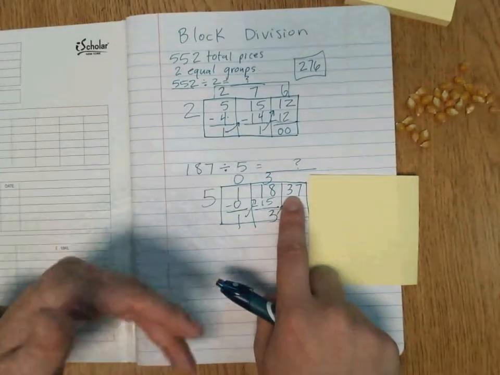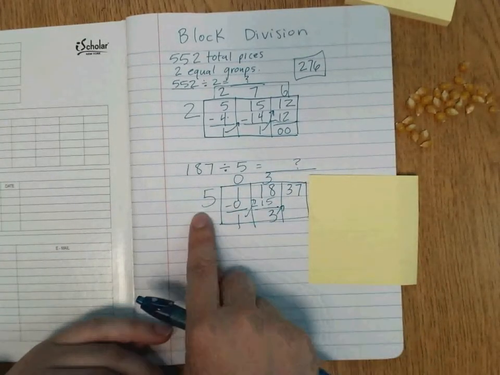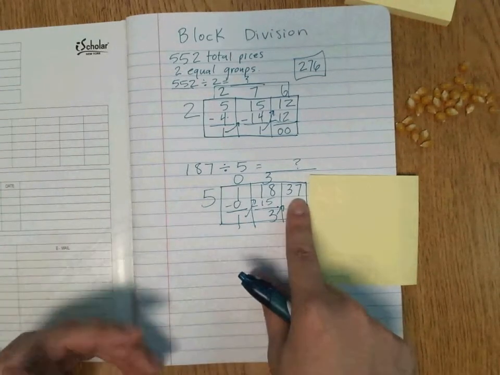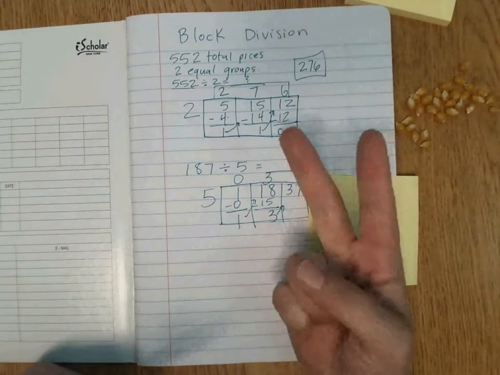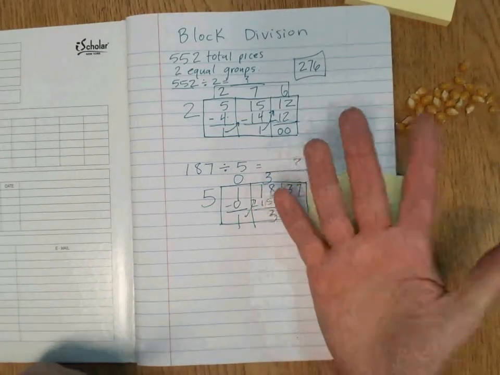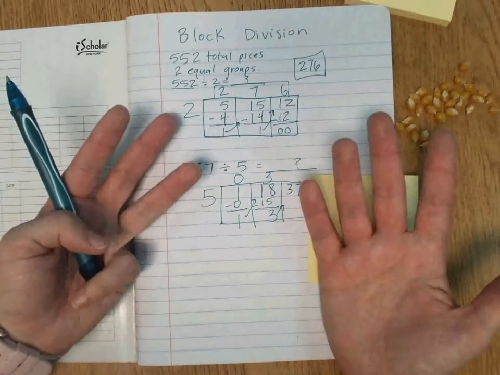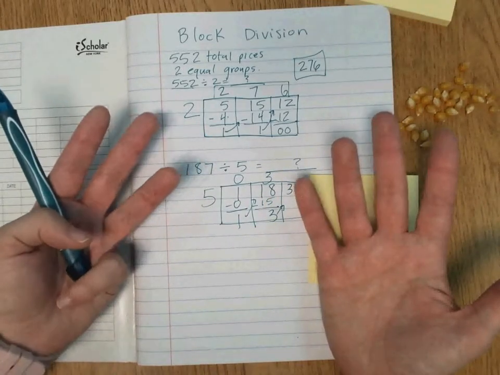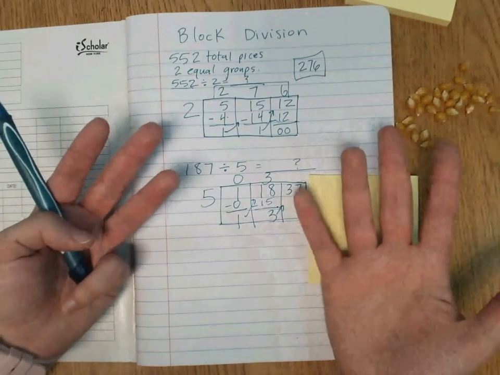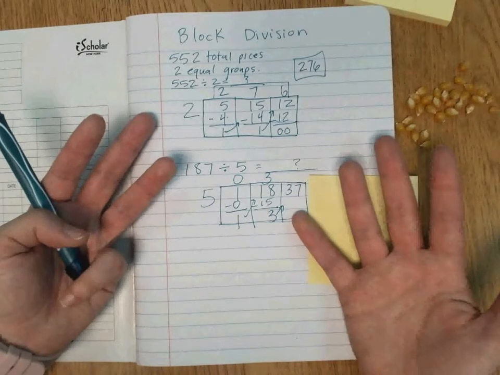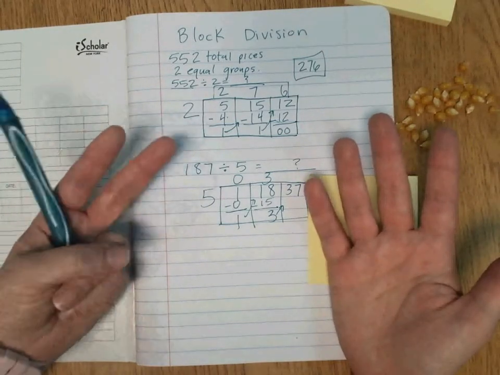So imagine you have 37 pieces, or count out 37 pieces. How many groups of 5 can we make with 37 pieces? Well, let's count by 5s to figure it out. We've got 5, 10, 15, 20, 25, 30, 35. I can still make 35. 40. Could I make 8 groups? No, that would take 40 pieces to make 8 groups. And how many pieces do I have? I only have 37 pieces, so I can't make 8 groups.